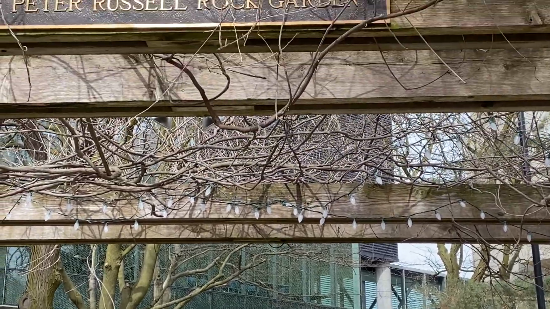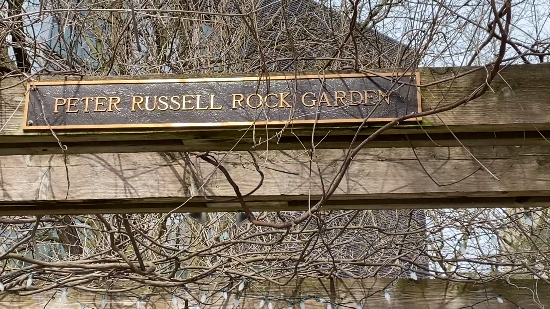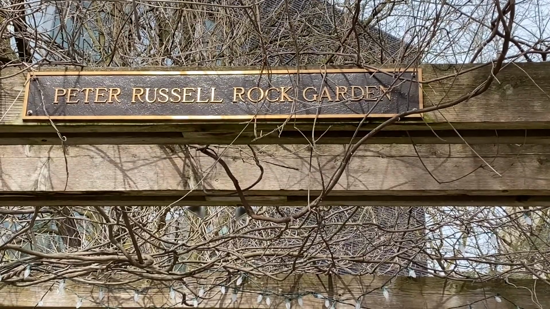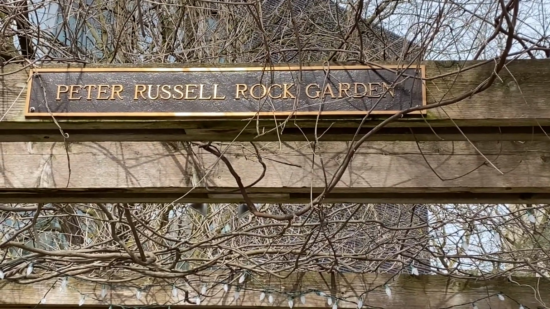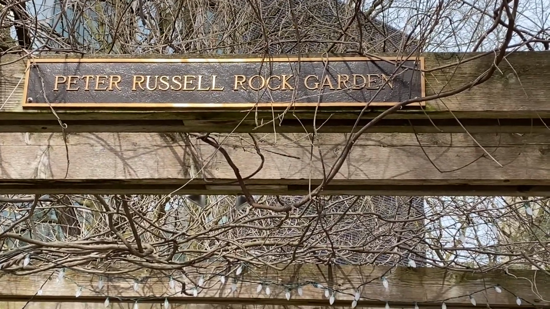Now that we've talked about the three rock groups, let's go outside, check out some real rocks, and be rock detectives. Hello everyone, I am at the Earth Science Museum's Peter Russell Rock Garden. Here, there are over 80 different rocks from all across North America. So it is the perfect place to be a rock detective. Let's go find our first rock.